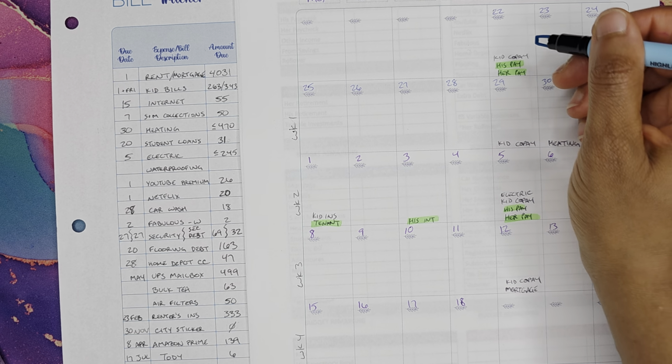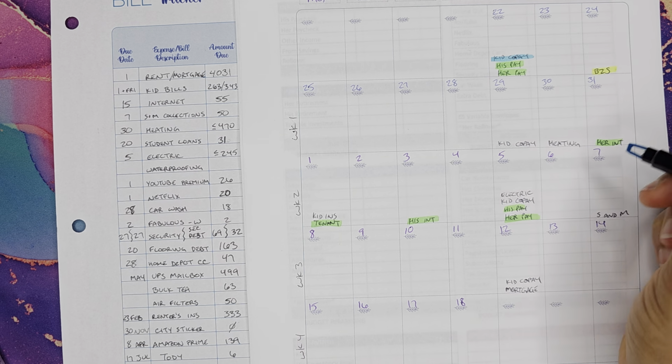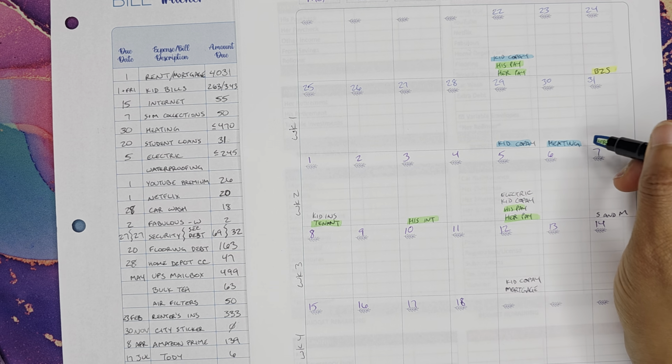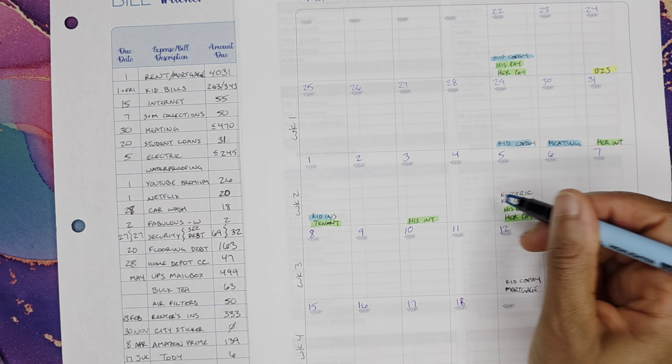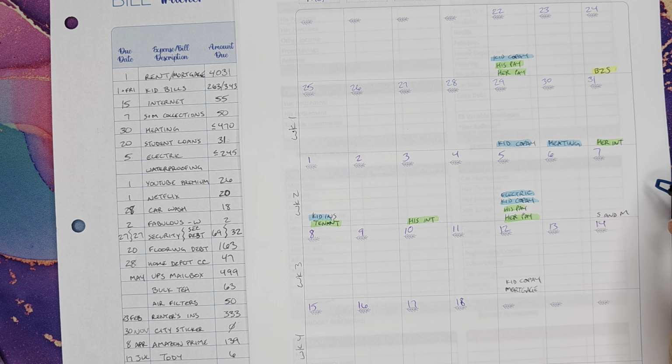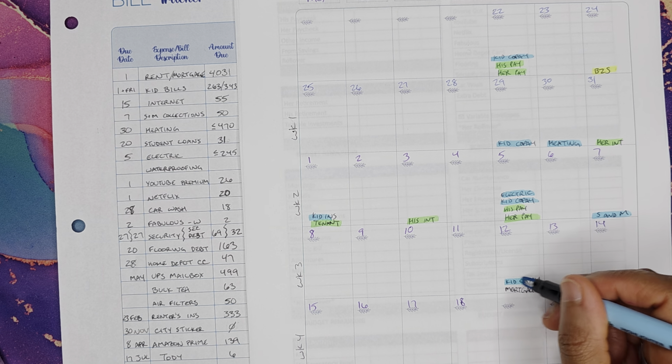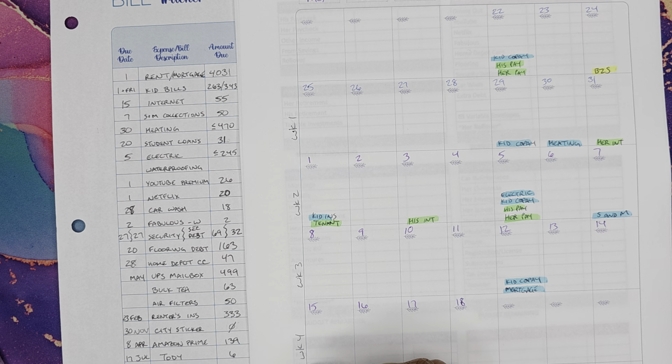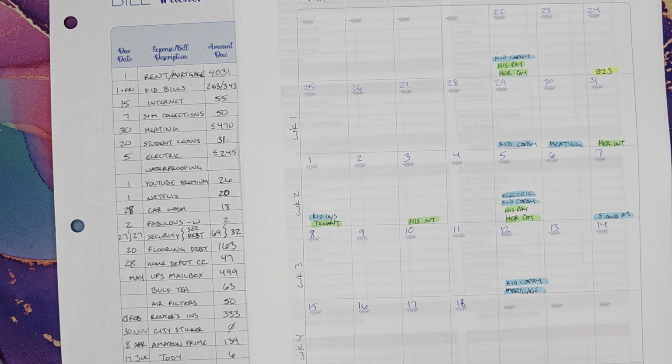So we have kid copay, heating, kid insurance, electric, kid copay, S&M collections, kid copay, and mortgage, and internet. And that should be all. Okay, so next we have my bills.